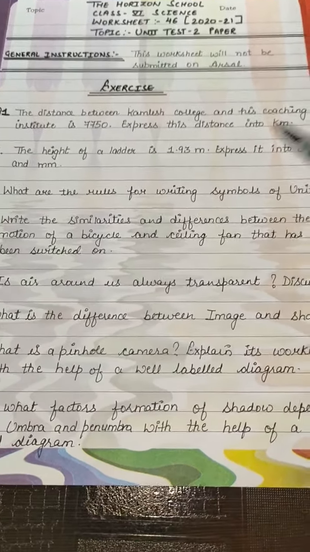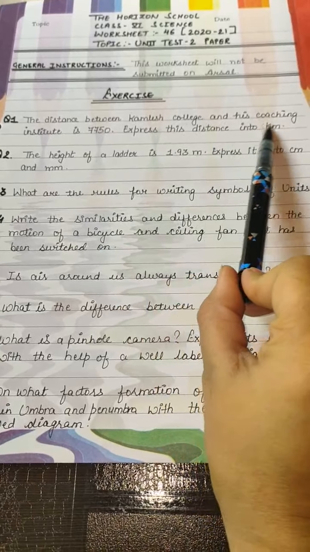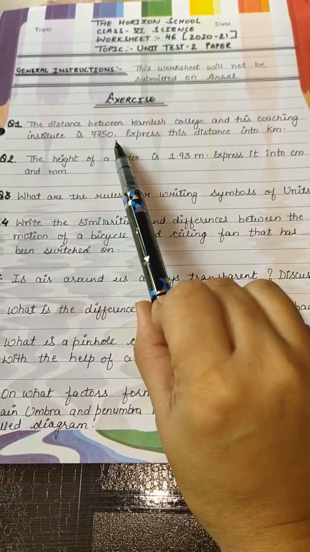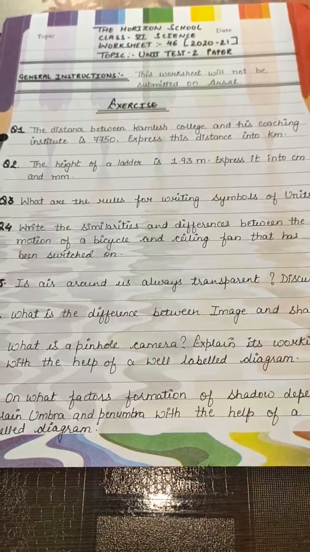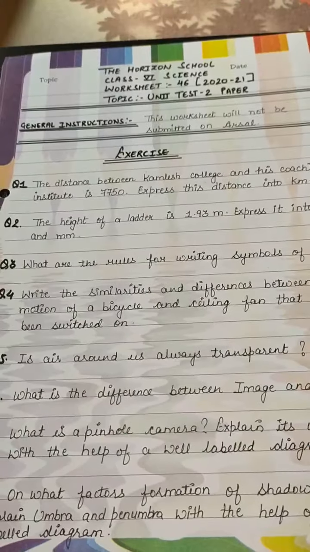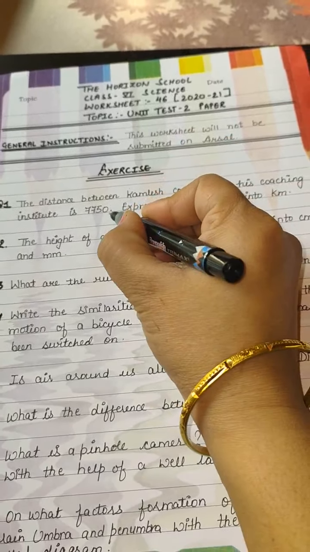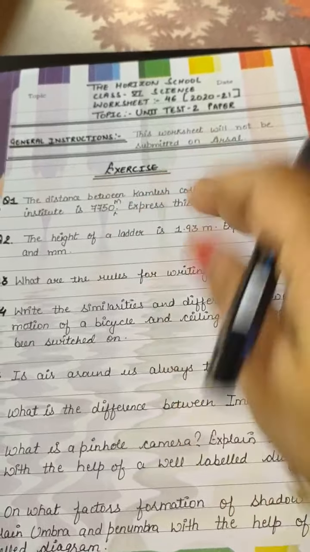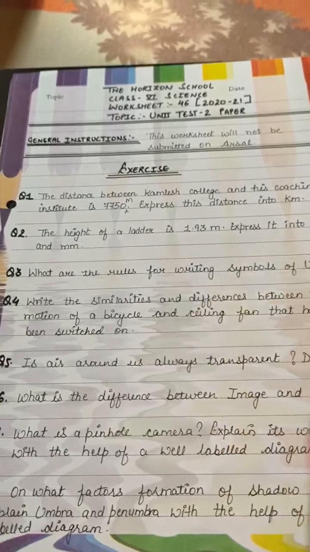First question is: the distance between Kamlesh College and his coaching institute is 7750 meter. Express this distance into kilometer.